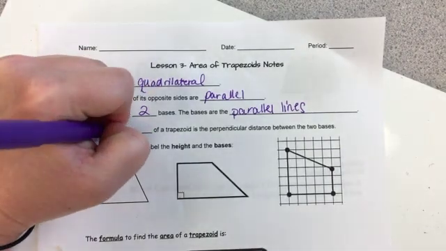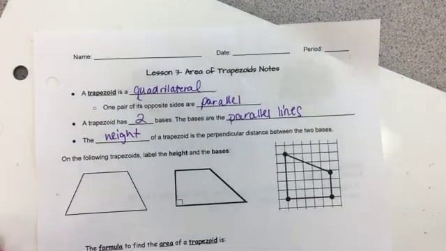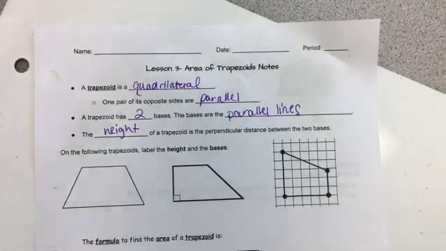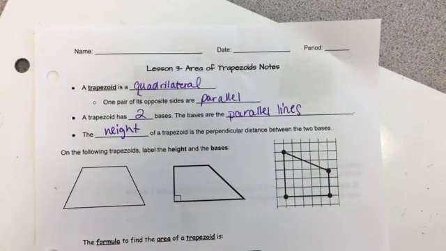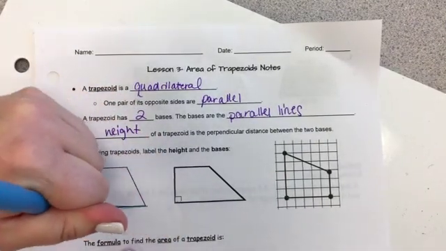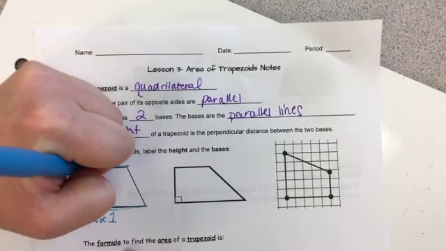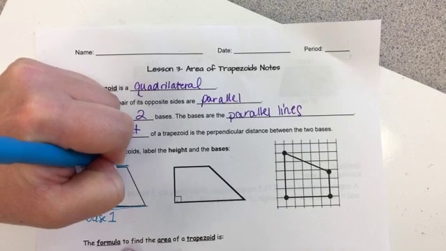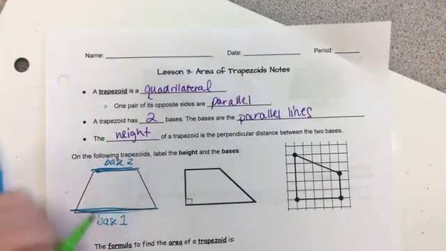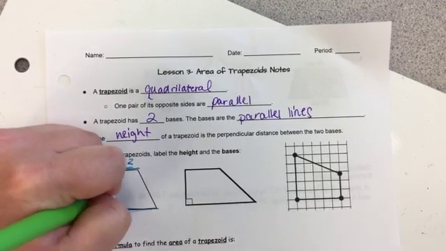The height of the trapezoid is the perpendicular distance between the two bases. So we're going to go through and identify some bases and heights right now. So I can call this right here base 1, and I can call this base 2 because it is parallel with base 1. Now the height is just going to be any perpendicular line that's in between these two bases.